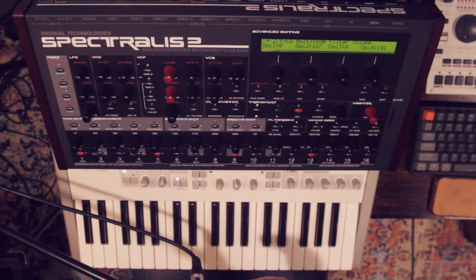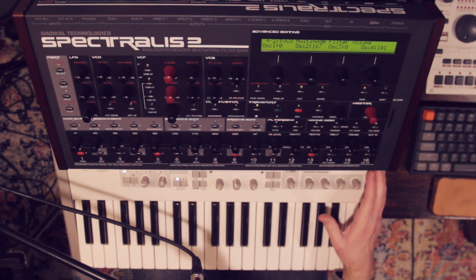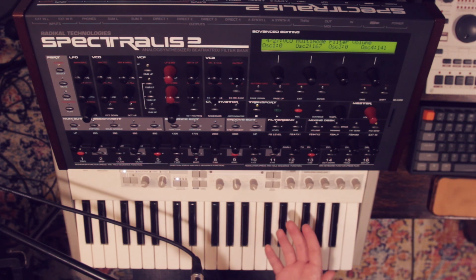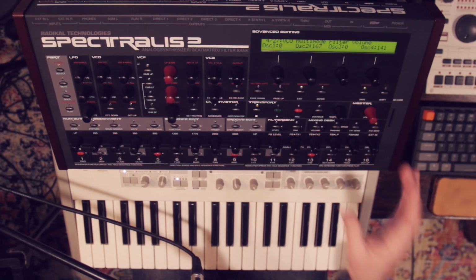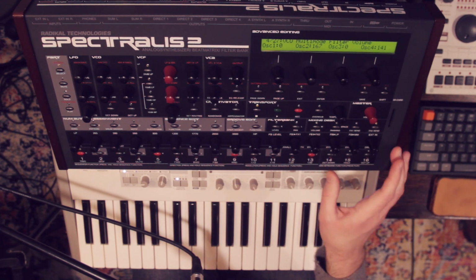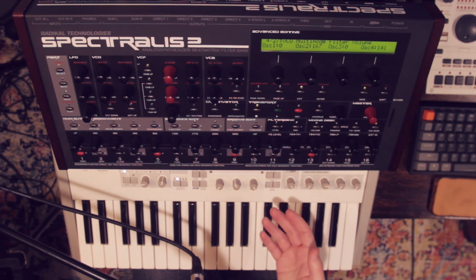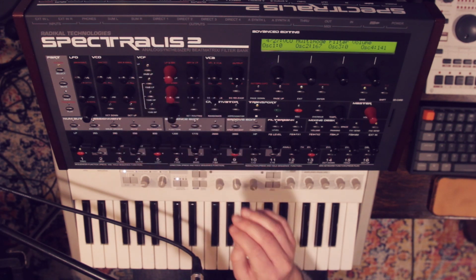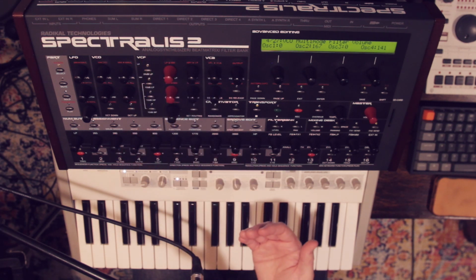So basically, you can take any polyphonic synthesizer that could be digital. Maybe you don't even like the sound of it that much, but you're like, hey, I've got it. Route that through a Spectralis. Send it through analog filters, which this has. The low pass and the multi-mode are analog filters.